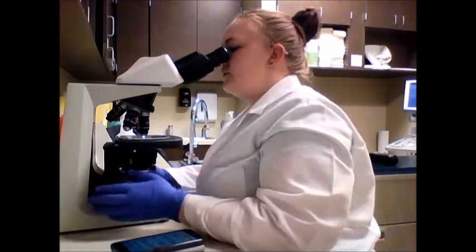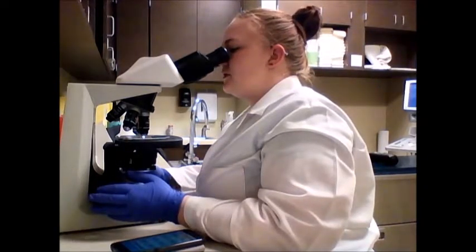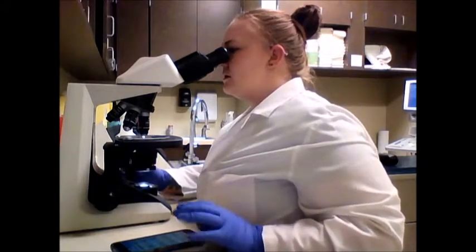Still not seeing any abnormalities in the red blood cells. There's no abnormal clumping or crenation.